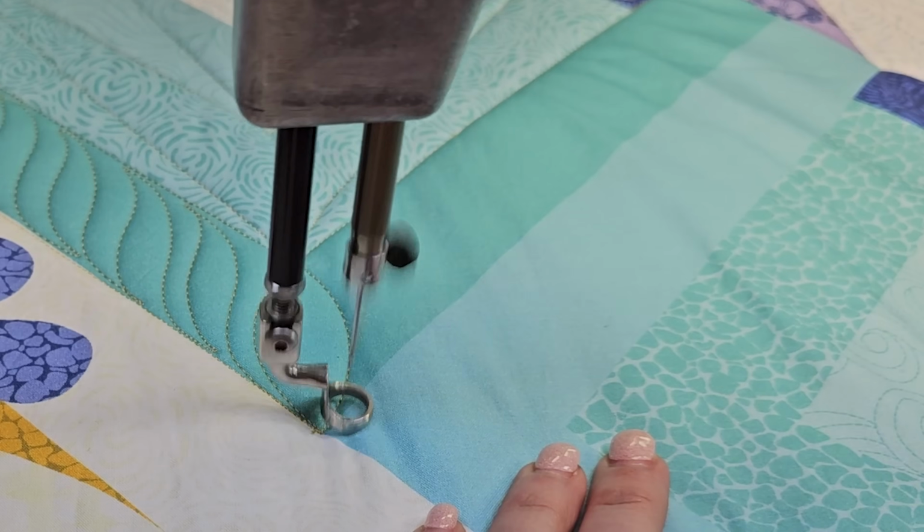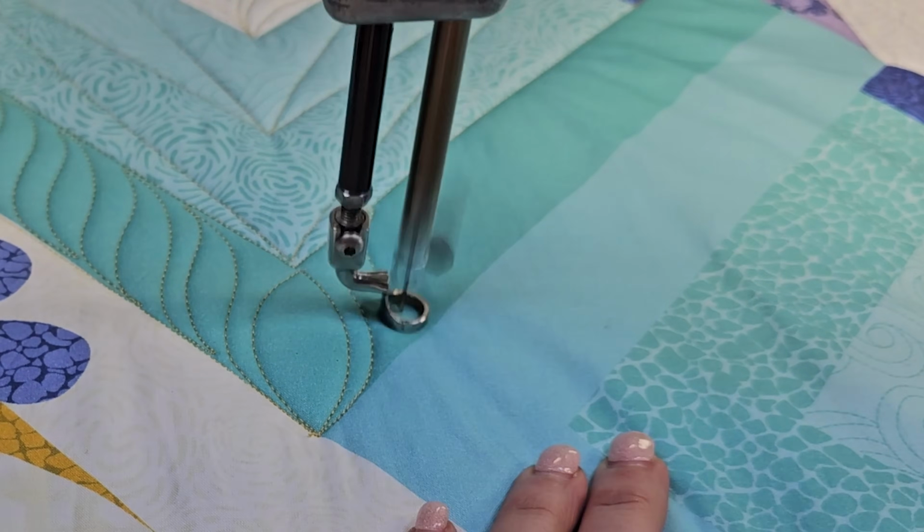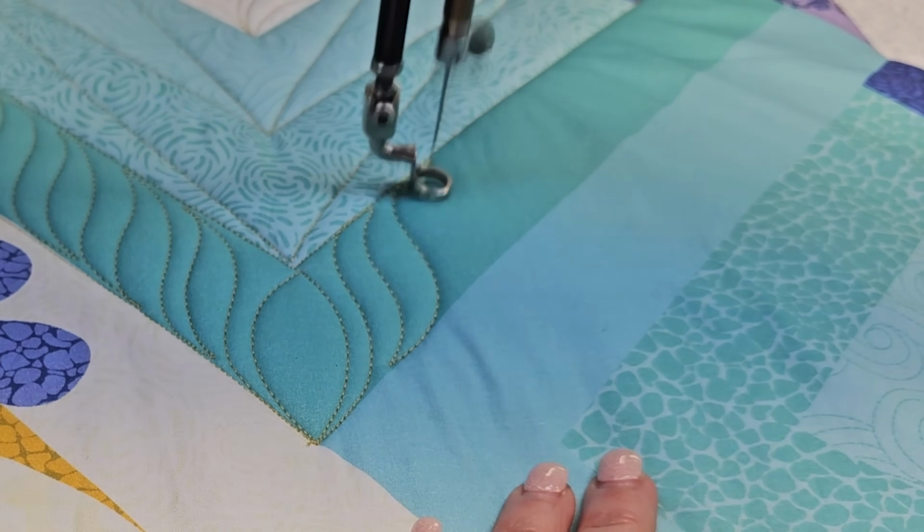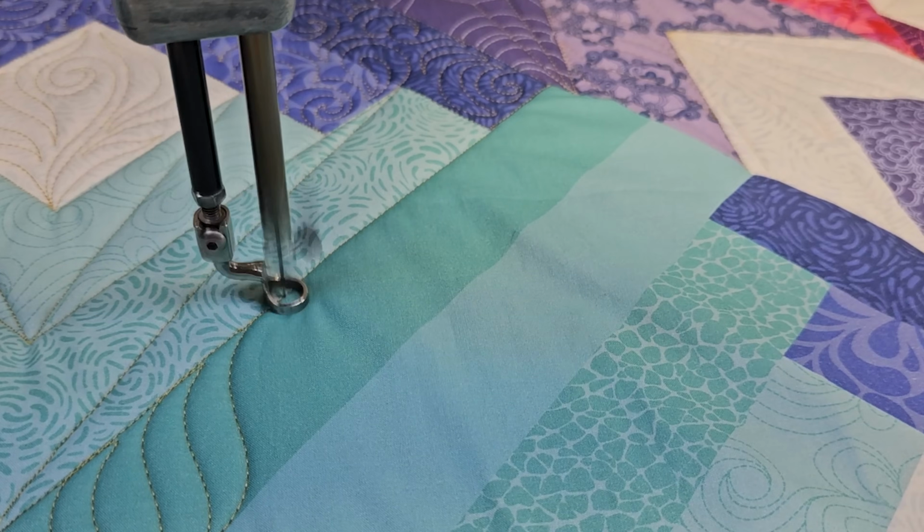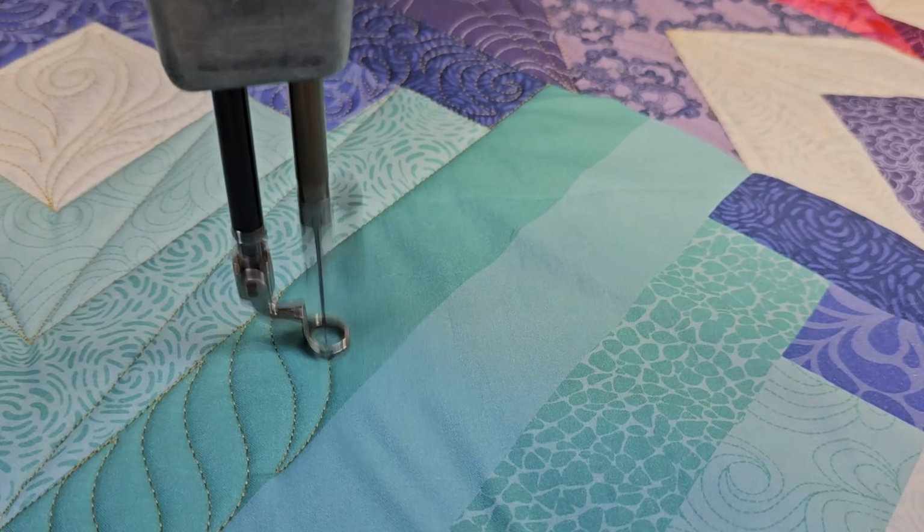Now I'm going to do the same on the other side of the block, quilting those serpentine lines along the edge. I like quilting along the seams as a way to maneuver around the area, but of course you could tie off and start a new line of quilting if that's what you prefer.